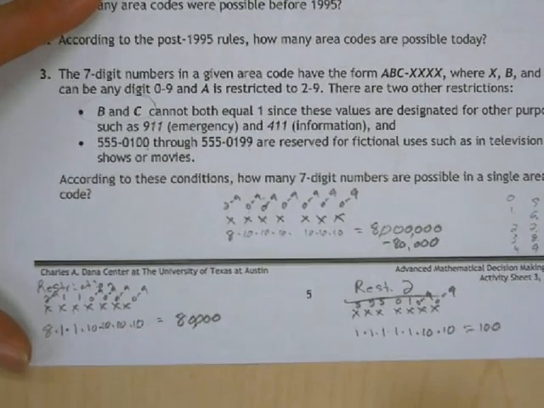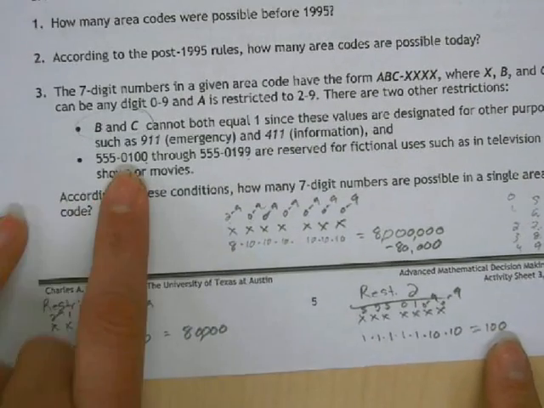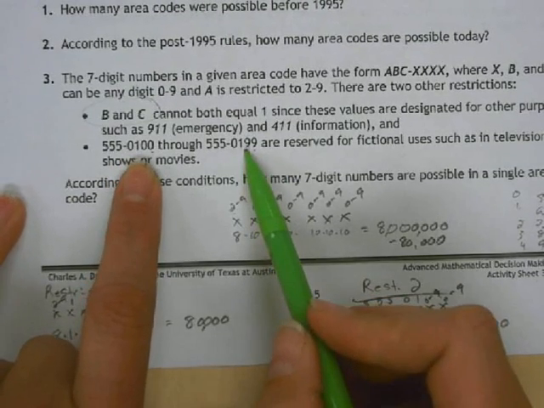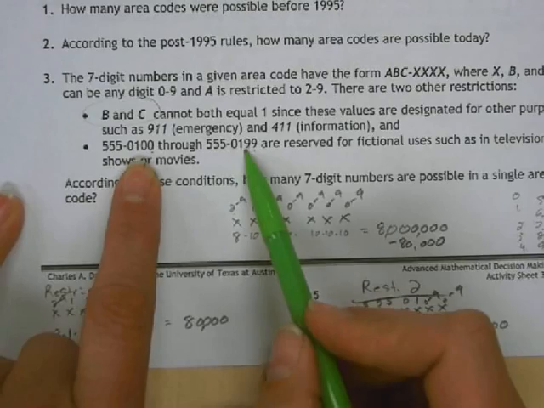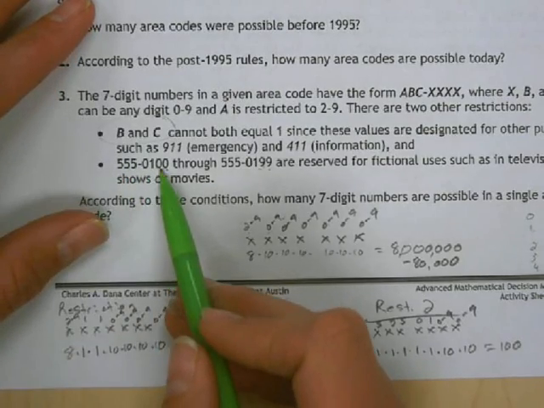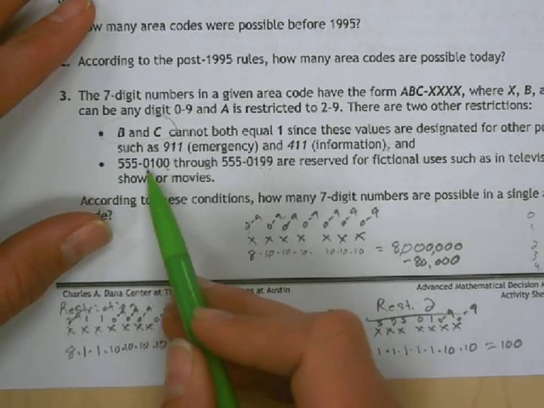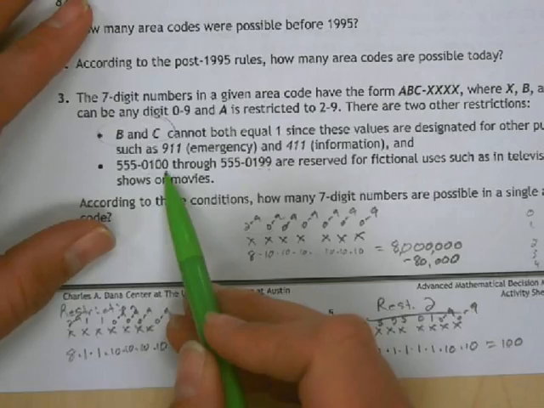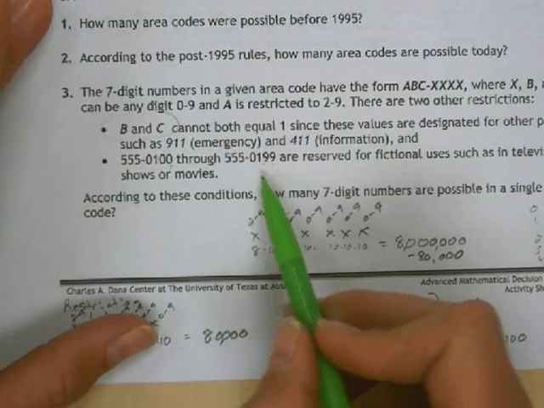Okay? So it's the same sort of concept of just looking at that and saying, well, I can create 100 different numbers from 0100 up to 0199, right? So you can do 555 0100, 555 0101, 555 0102, 555 0103, right? You can keep doing that. So you go all the way up to 0199.